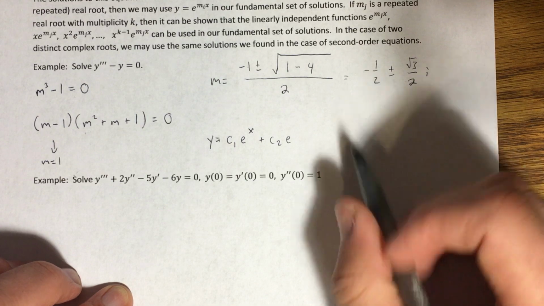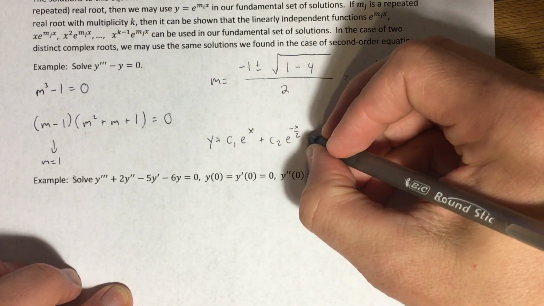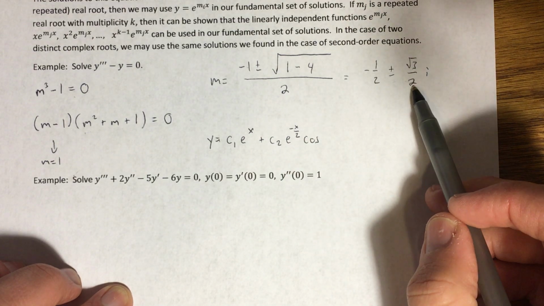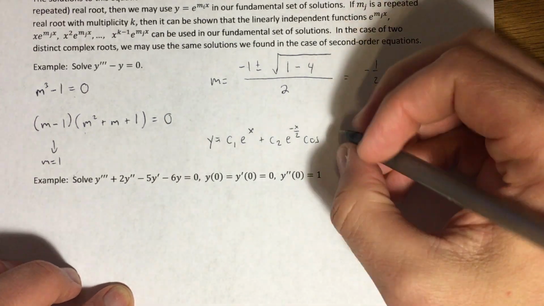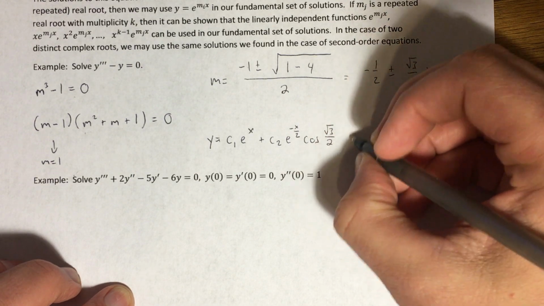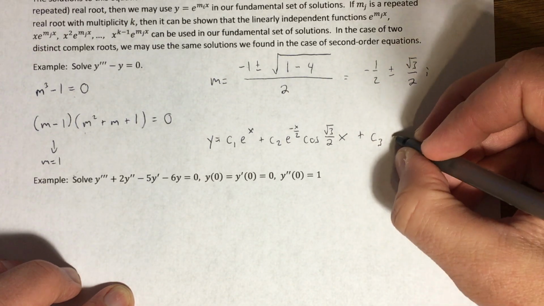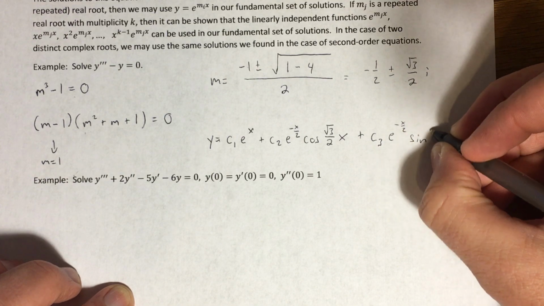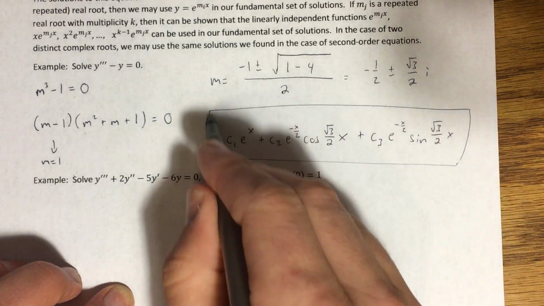Remember, a is -1/2, so let's call that e to the -x over 2, cosine of bx. Remember, b is root 3 over 2, and even though we can make it positive or negative, you get the same answer regardless. So we're just going to go with positive root 3 over 2 x, plus c3 e to the -x over 2 sine of root 3 over 2 x. That would be our general solution, okay?